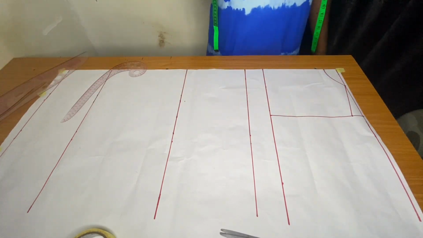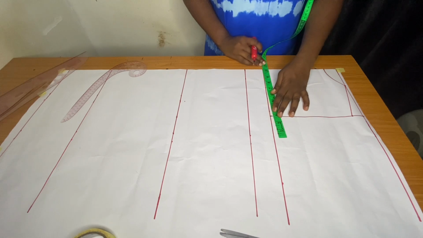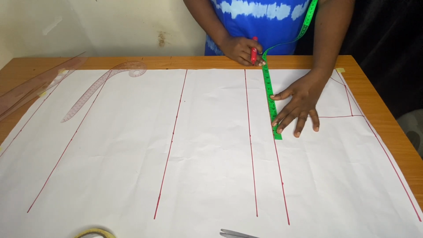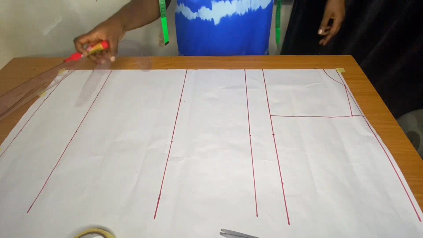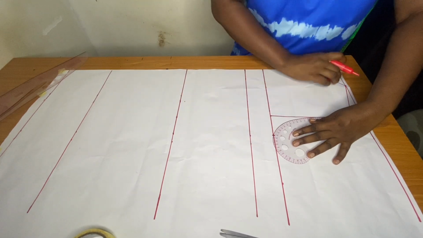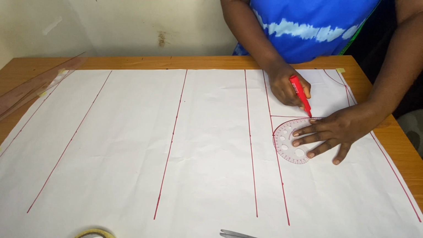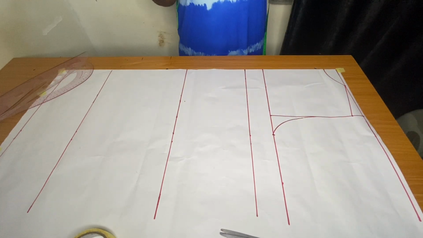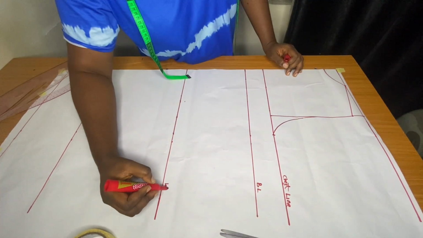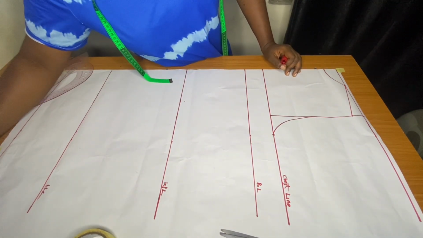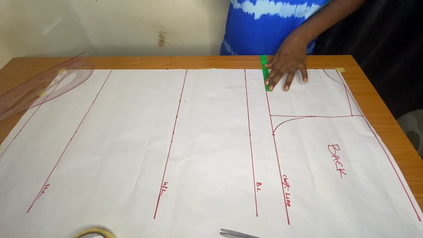So we're just coming down with our 1 inch shoulder slope, because our shoulder isn't straight, so we're just making a slope. At this point I'm just taking my bust measurement divided by 4, and I'm making a curve down to the armhole. You can see how it is at the armhole. We're just going to label so we don't get confused: our chest line, bust line, waist, hip, and full length.